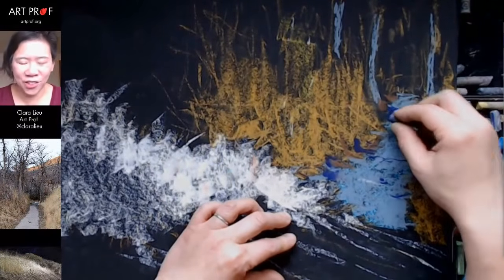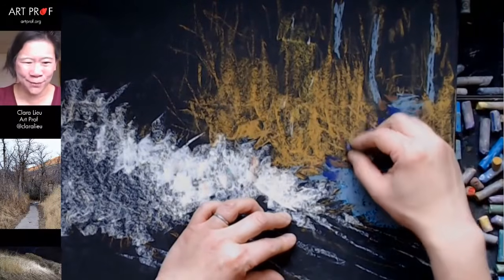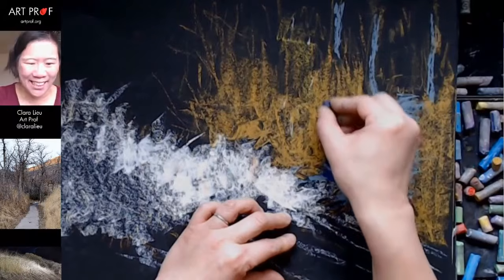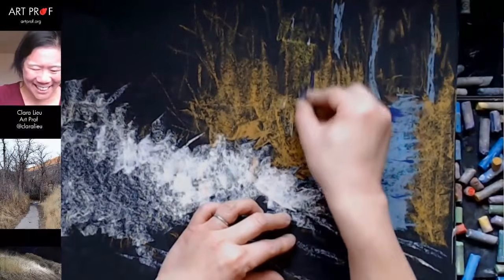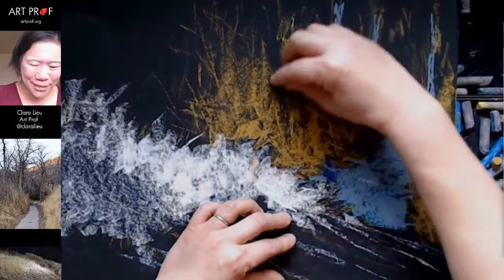Like, cheat, okay? Be an adulterer to your reference photo. Just cheat all you want. You'll get better results. In the context of a reference photo, I'm not talking about real life.